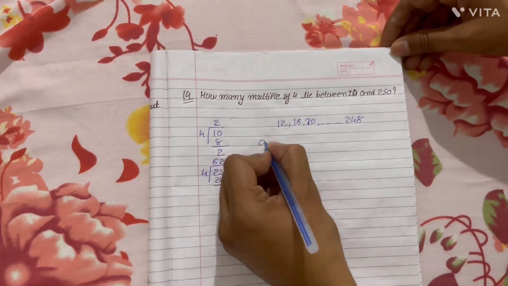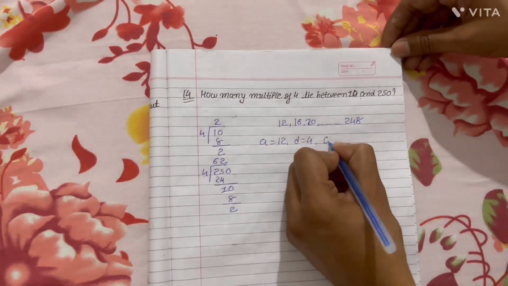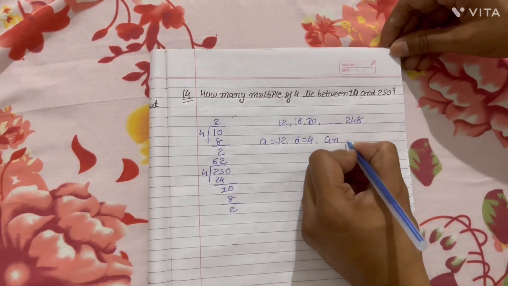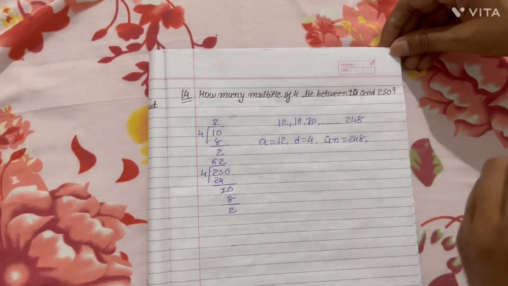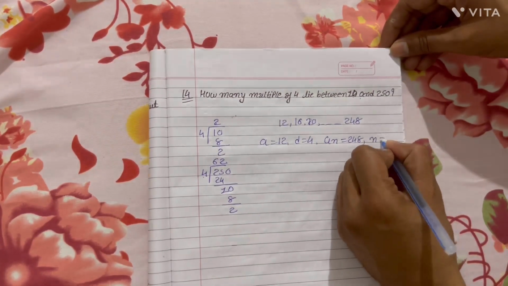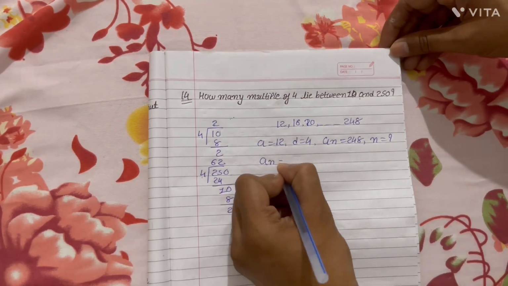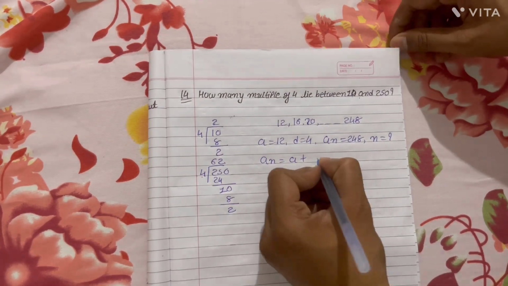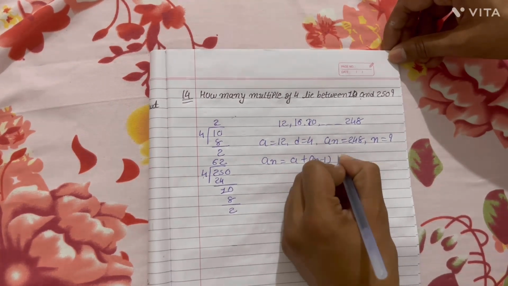So our first term is 12, difference is 4, last term an is equal to 248. We have to find how many multiples, we have to find the numbers, so we have to find n. So our equation is like that: an is equal to a plus n minus 1 into d.